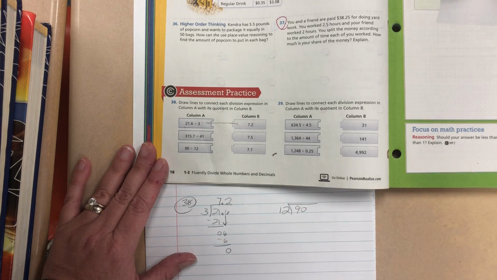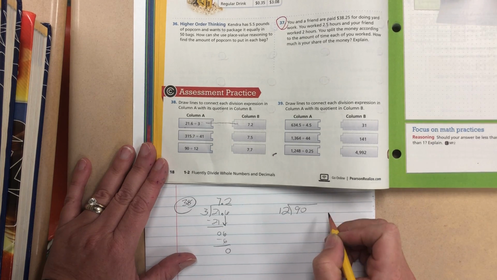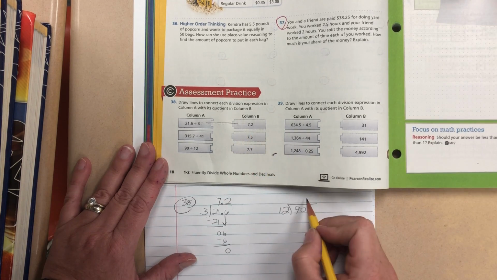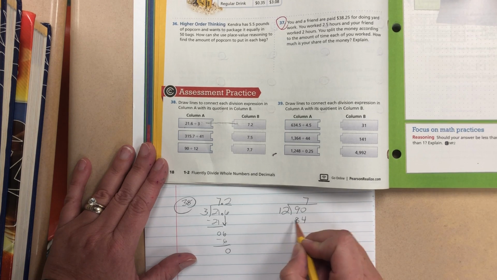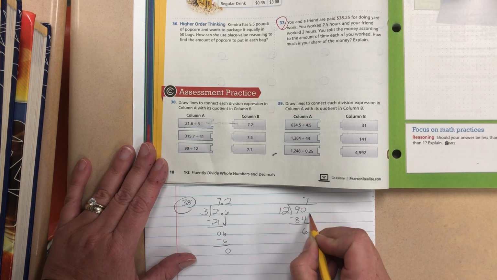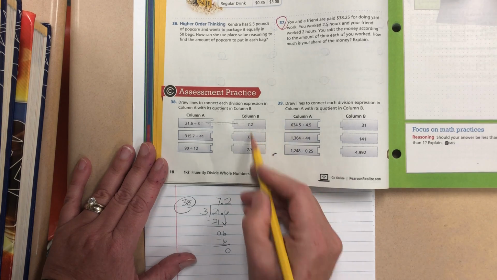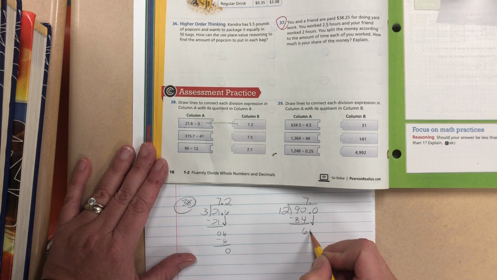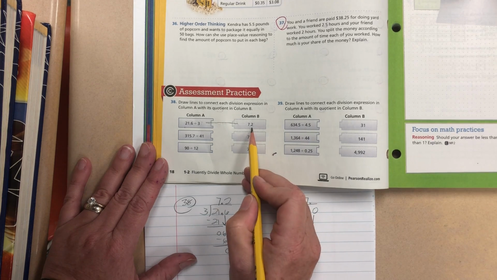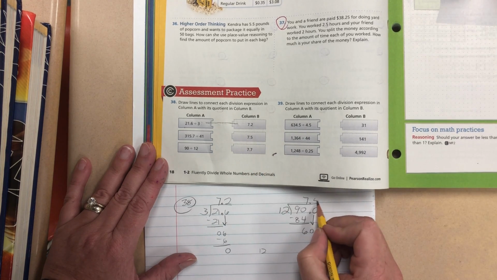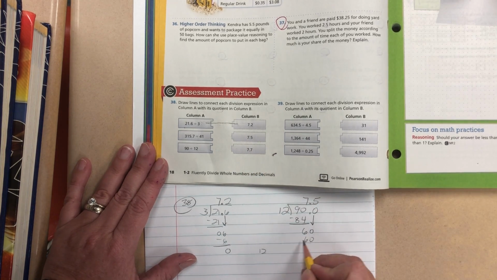90 divided by 12. I know it's going to be 7 because they all start with 7. So I'm going to multiply 7 times 12 and get 84. Subtract, put in my decimal. They all have a decimal, so it's telling me I'm going to have to annex a 0. 12 times what will be 60? Well, it's got to be 5 or 7. Maybe I'll try 5. And that is 60.